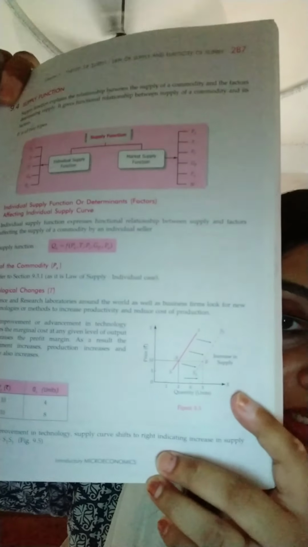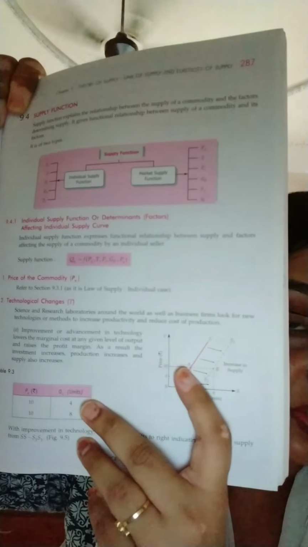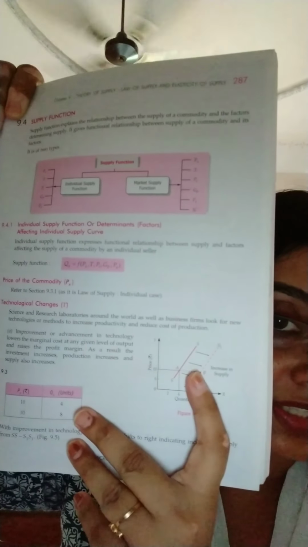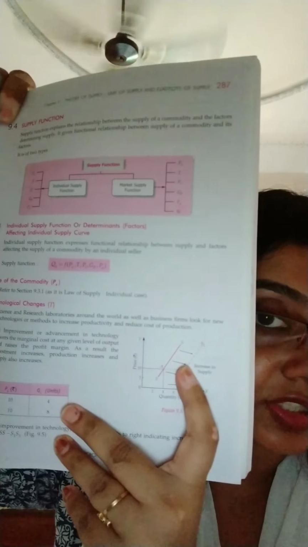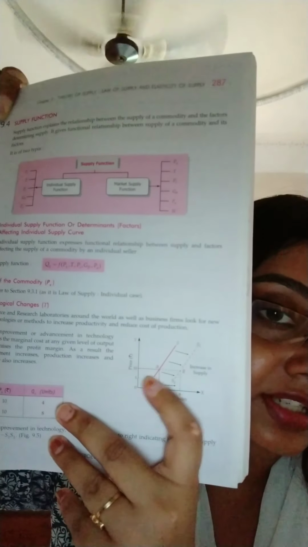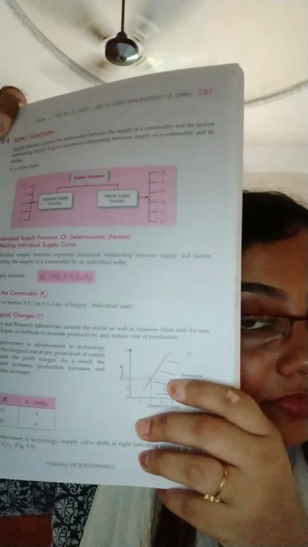See, all of you can see the price is constant, the price is not changing. So if the price is kept constant, like I said in shift, the price and quantity will remain constant, only the other factors will change. So in other factors, technology is changing. So if the technology is changing, what is happening? The supply curve is shifting.